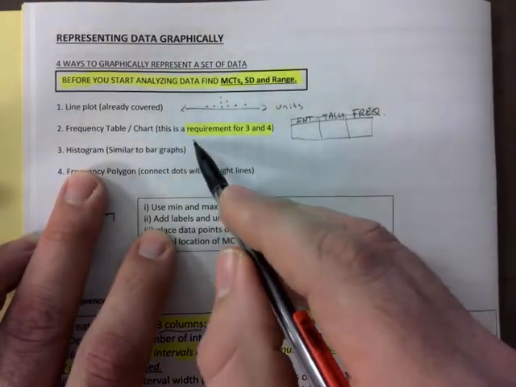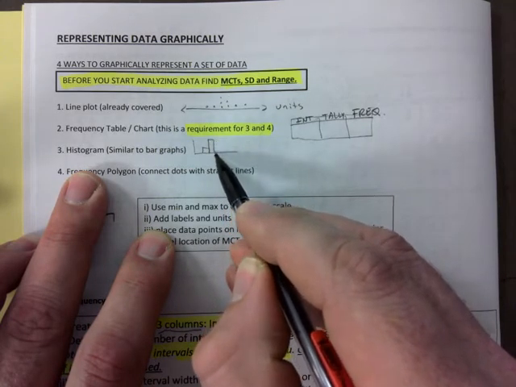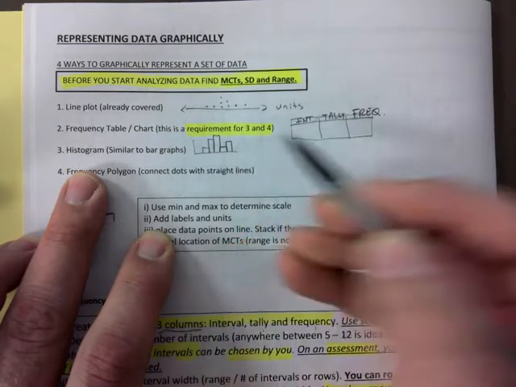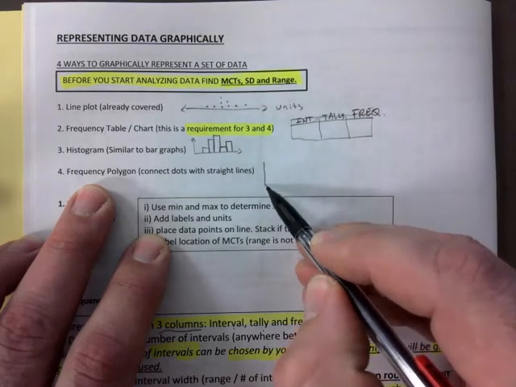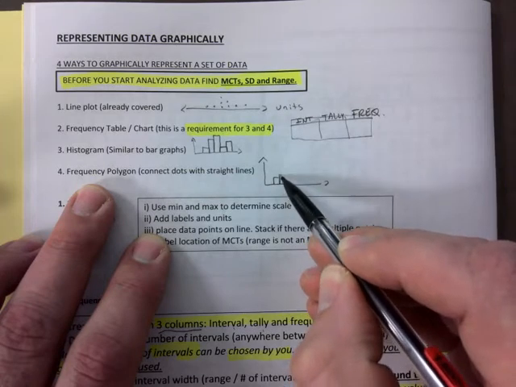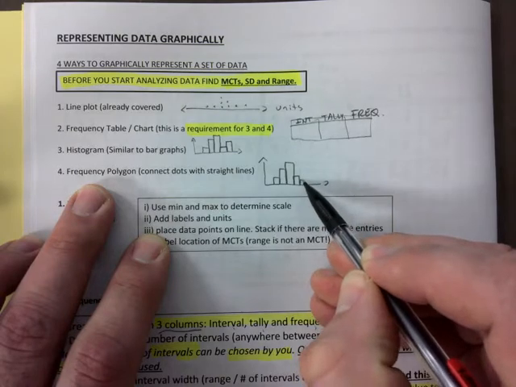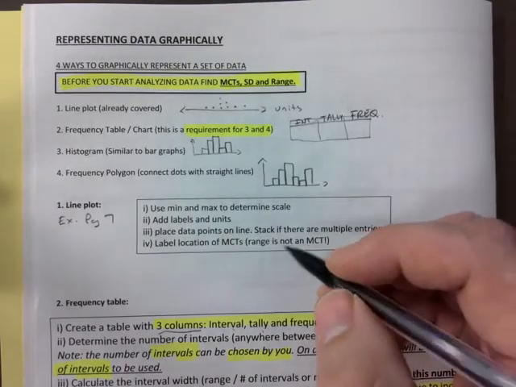Histogram, it's basically just a bar graph, right? And it will be different, it differs depending on what the data is telling us, right? So that is a histogram. And what's a frequency polygon? It's basically, let's make our bar graph. I'll just make another one here. Like that. And so basically what you're connecting is the midpoints of those bar graphs, right?